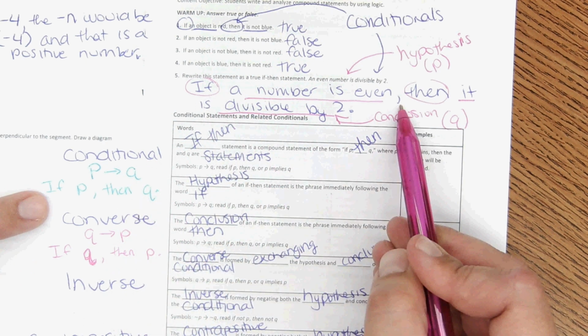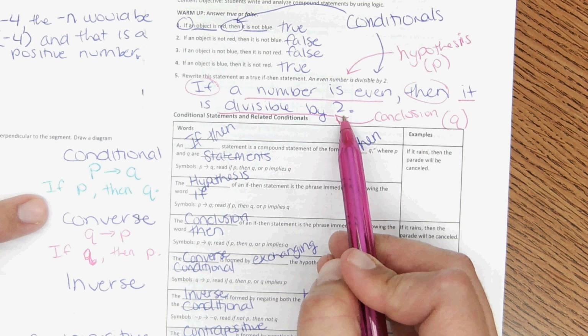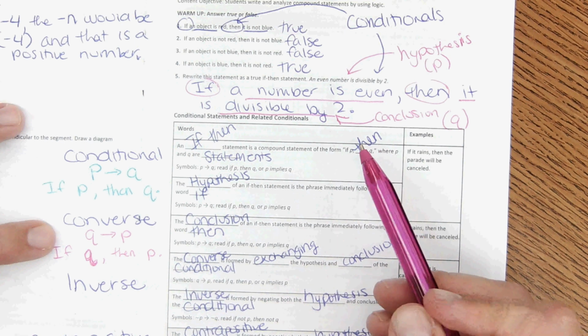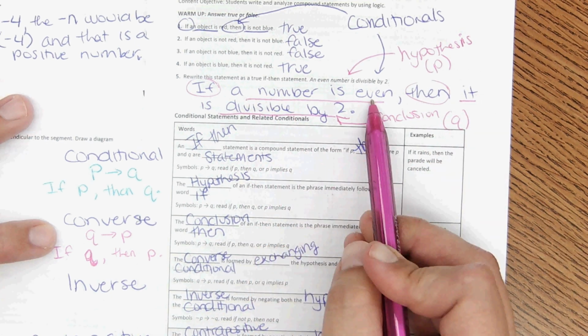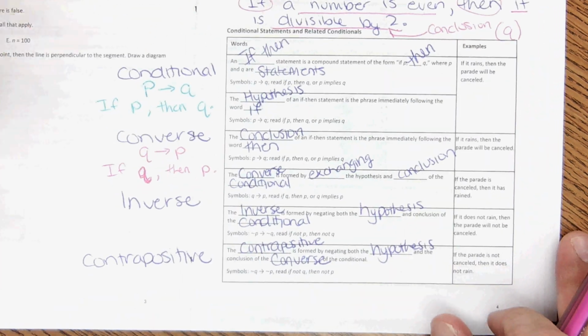Okay, so how would this look with an actual scenario? Going back up to this first scenario, we have the conditional. If a number is even, then it's divisible by 2. The converse, we're just switching it around and putting the if here. If a number is divisible by 2, then the number is even. So you're just flipping it around.